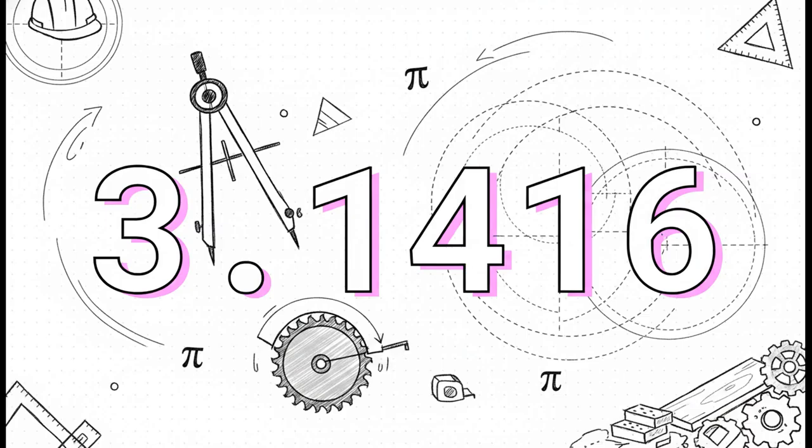But out on the job, we need practical numbers, right? So in your Genesis International College resources, we round it off to 4 decimal places. That gives us 3.1416. Seriously, lock this number in your brain right now. You absolutely must memorize it for all circular measurements moving forward.